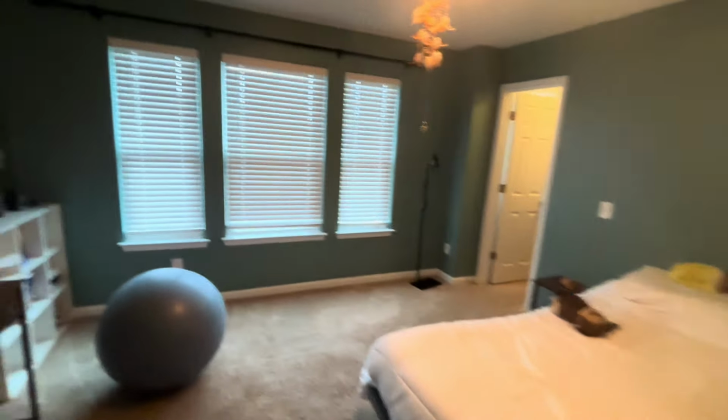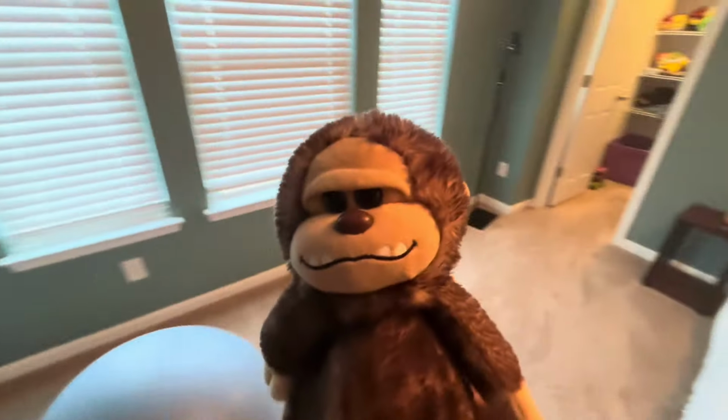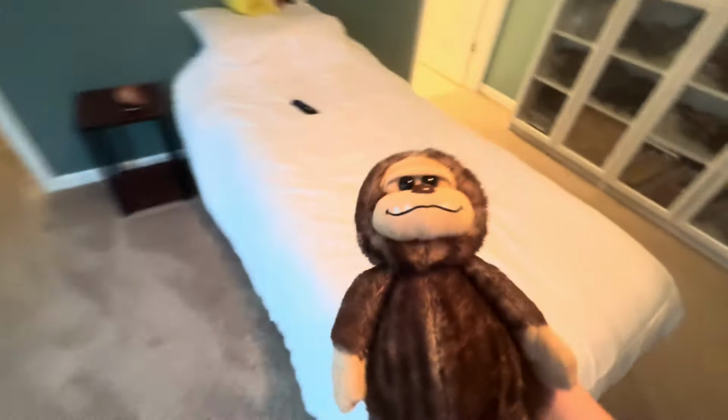So this is my room. This is where all the magic happens. And this right here is my Bigfoot plushie. He's one of the main characters I use for my YouTube channel. And this is my voice for him. Hello, my name is Bigfoot.